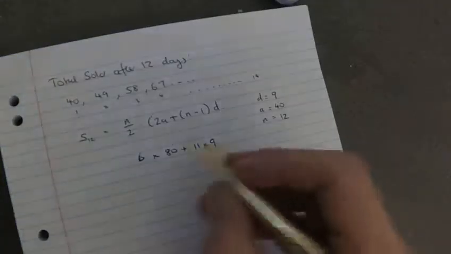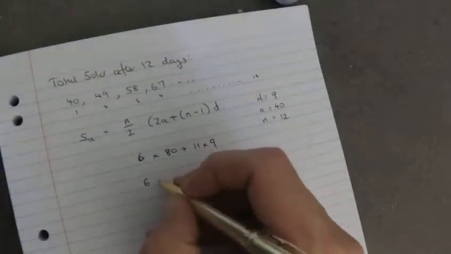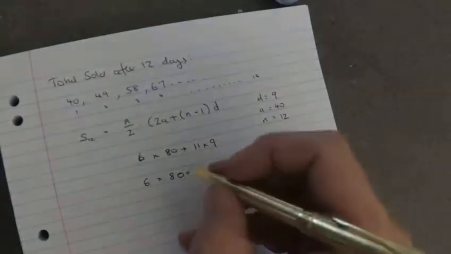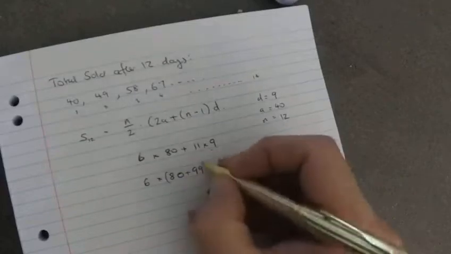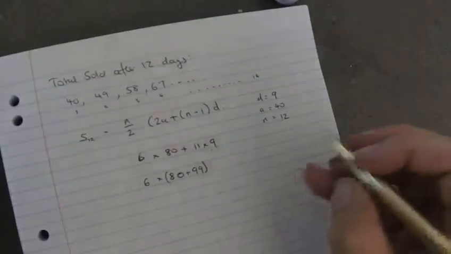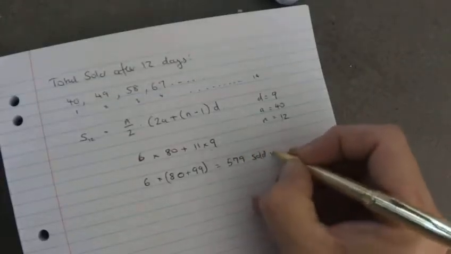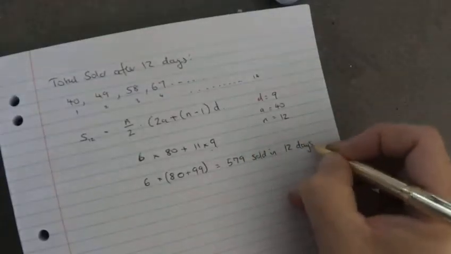Okay, BIDMAS tells us that we must do this one first. So that is 6 times 80 plus 11 times 9, which is 99. So that in brackets. And what we end up with, of course, is 579 sold in 12 days. So that is the first part of that. Now, of course, you need to be able to do at least 2 things to be able to get an achieved on this paper.